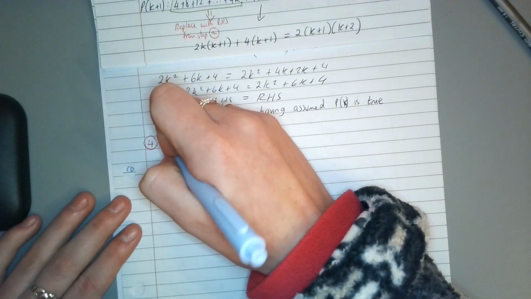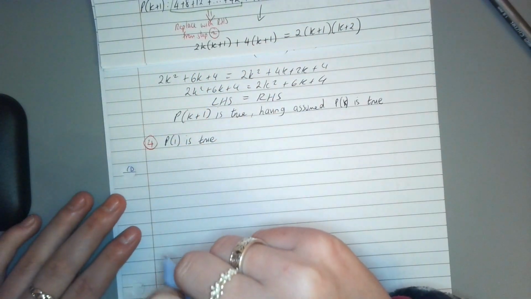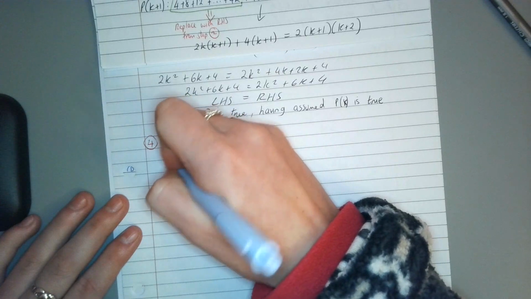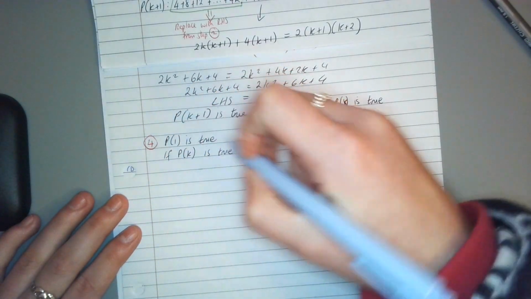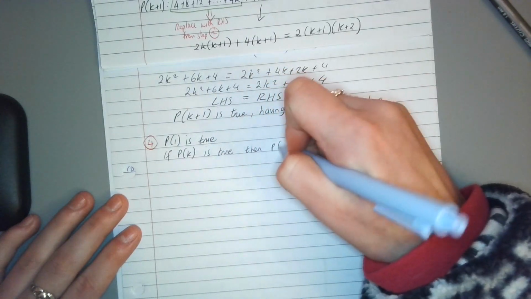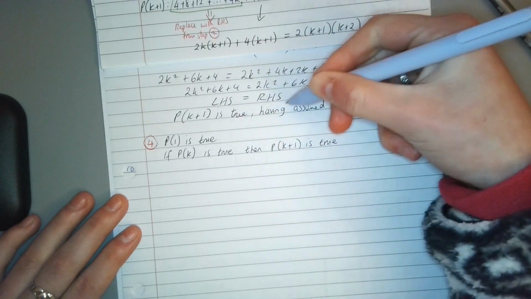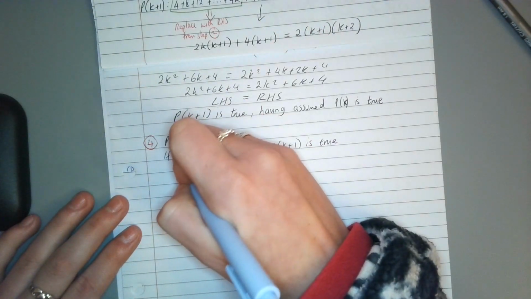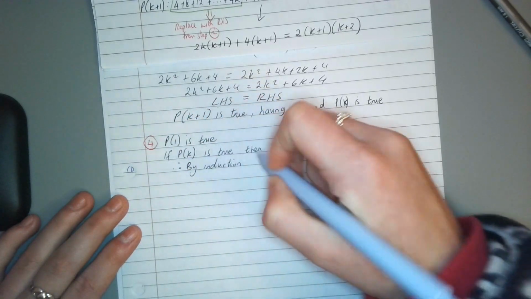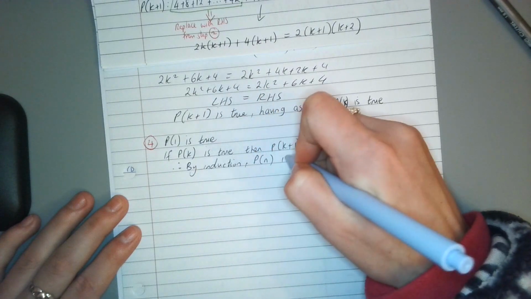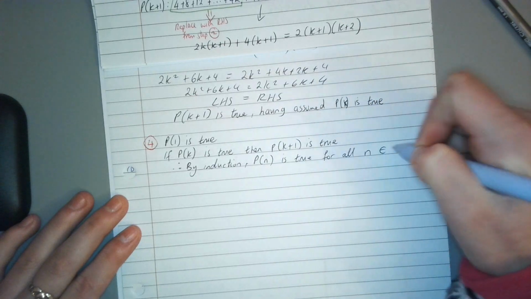So what you're saying is the proposition of 1 is true, just reminding everyone what we did in part 1. Then we're saying if P(k), or proposition k, is true, reminding people about step 2, then the proposition of k plus 1 is true. So we're just reminding them of what we did a moment ago. And then by induction, or by proof of induction, up to you, the proposition of n is true for all n, an element of the natural numbers.